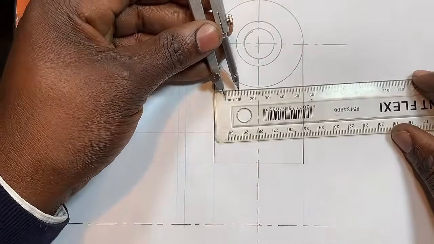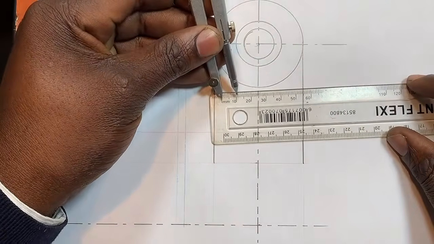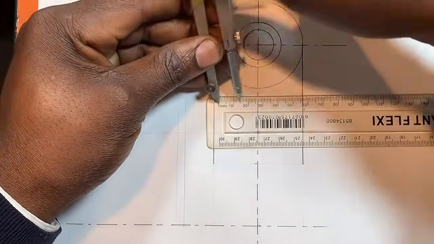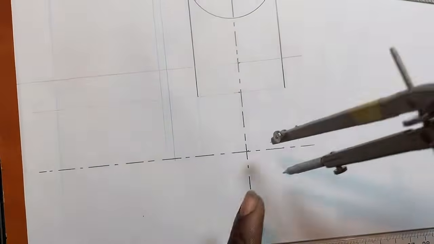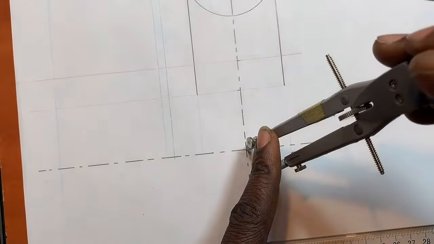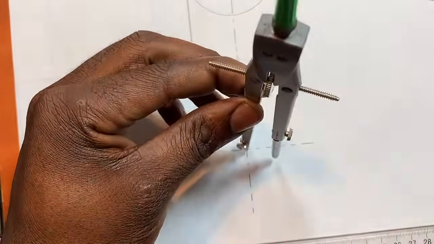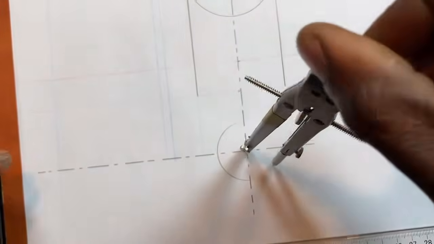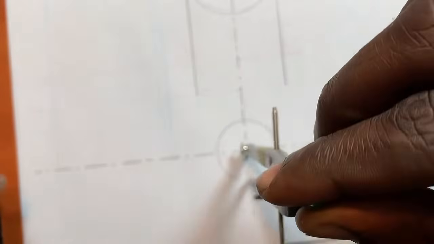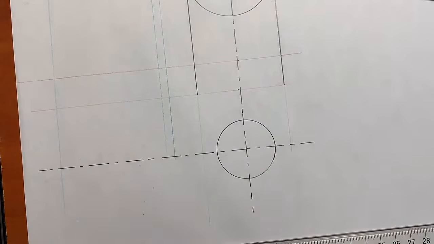So diameter 40. Simply open it to 20 and get. There's my 20 right here. Then I can come and place it right here. And then I've thrown it. Then diameter 15.